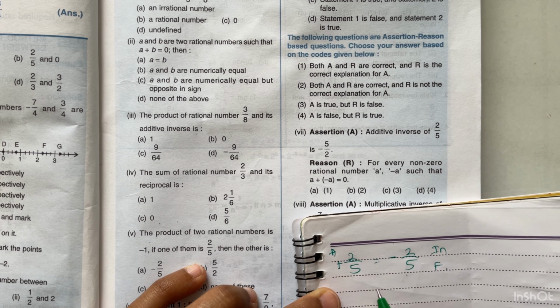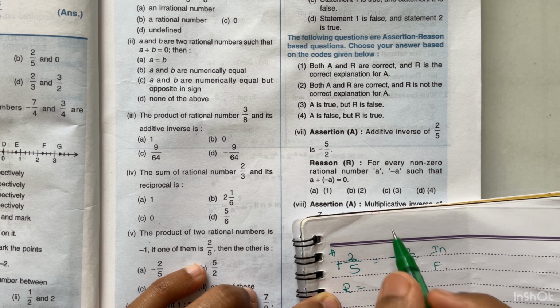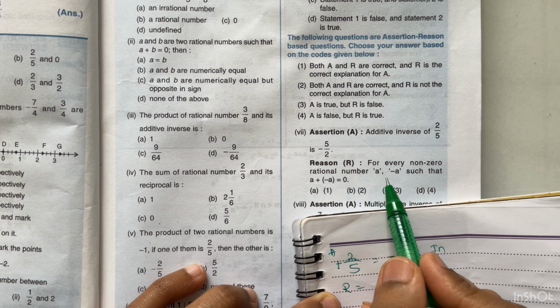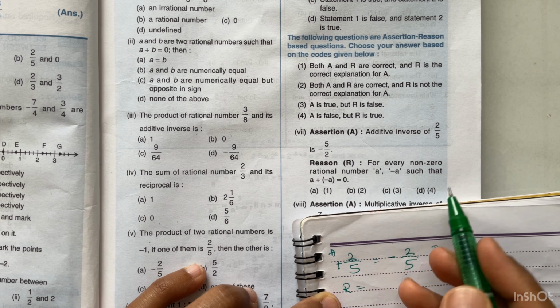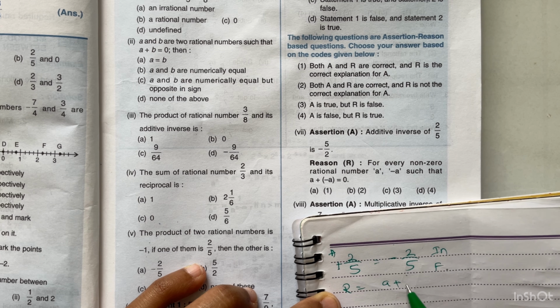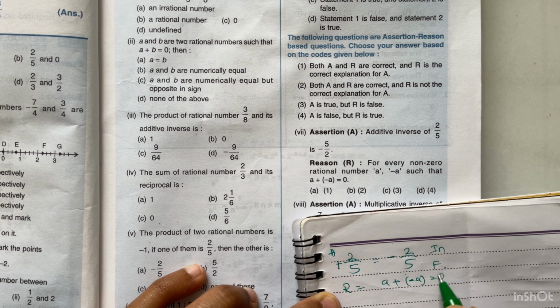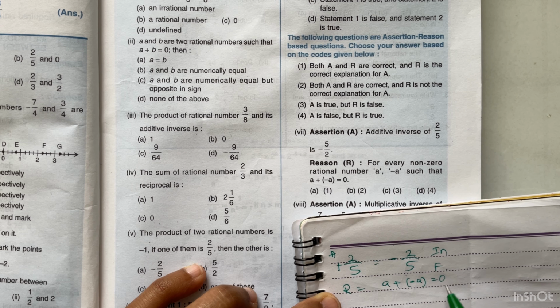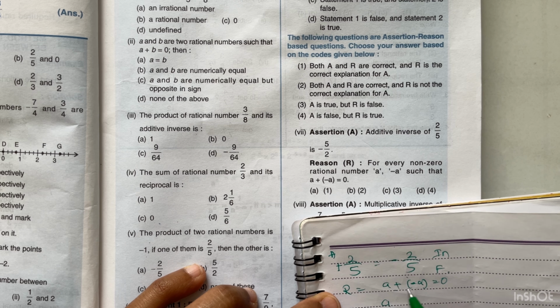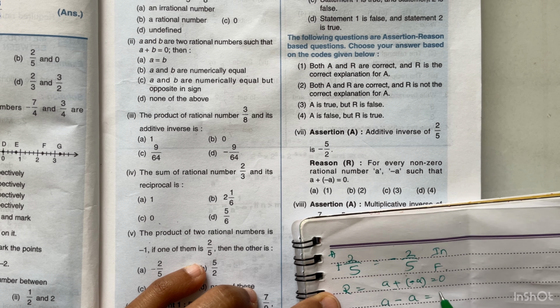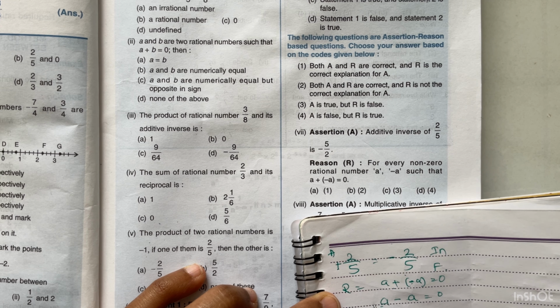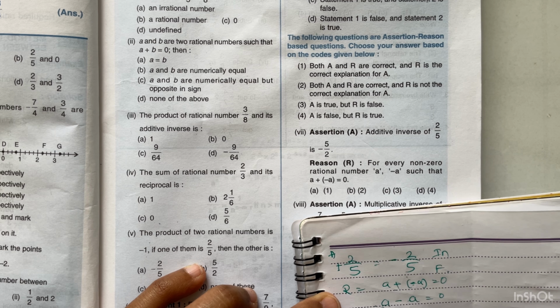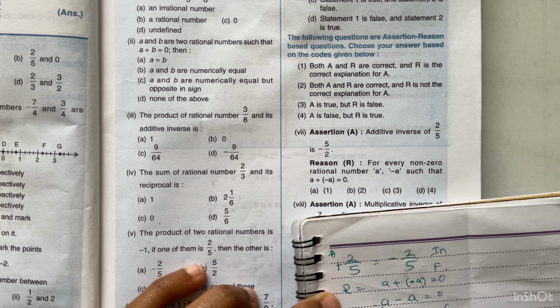Okay, now let me go to the reasoning, that is R: for every non-zero rational number a, there is minus a such that a plus minus a equals 0. So when we simplify, we will get the answer 0. Now let's check: a plus minus a equals a minus a. What is this? It is plus a minus a. Obviously we will get 0, so this statement is correct, or we can say it is true.